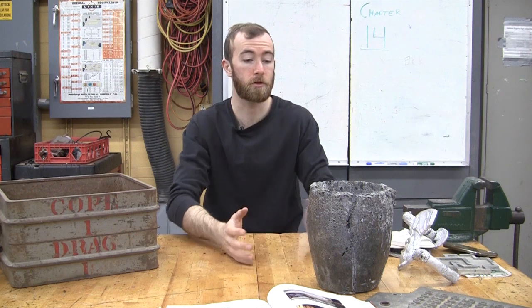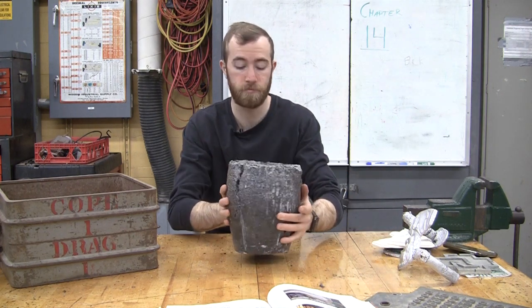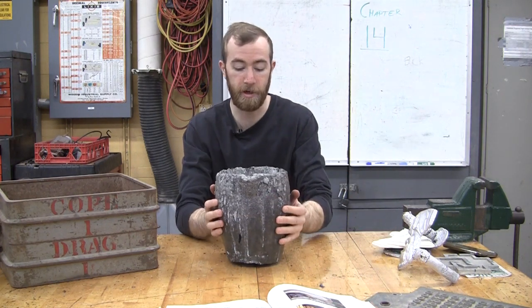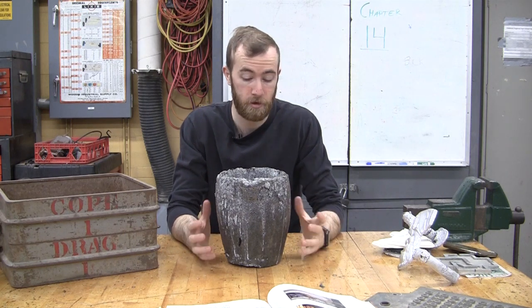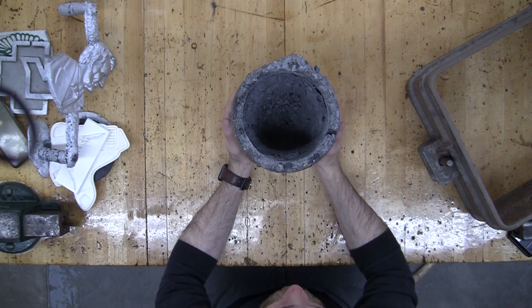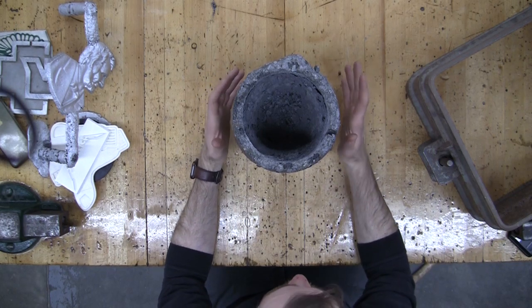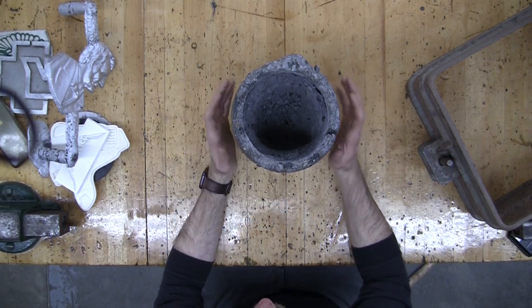We can't just put a chunk of aluminum in there. We use something called a crucible. And this crucible is made out of graphite, a graphite compound, similar to your pencils. We use graphite because it can withstand very, very high temperatures. But there is a downside.